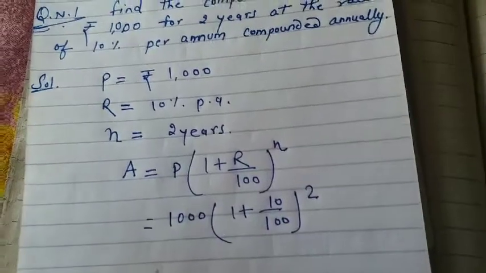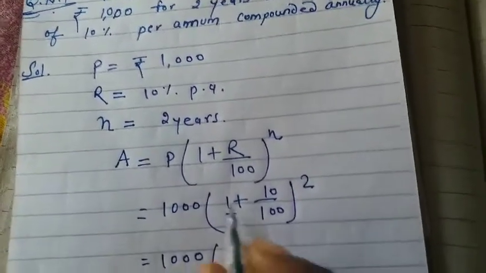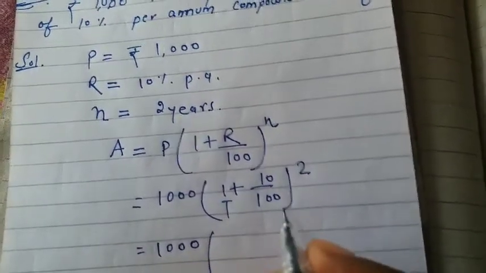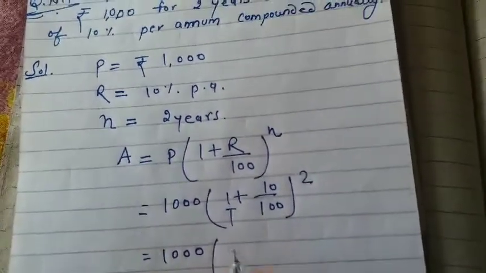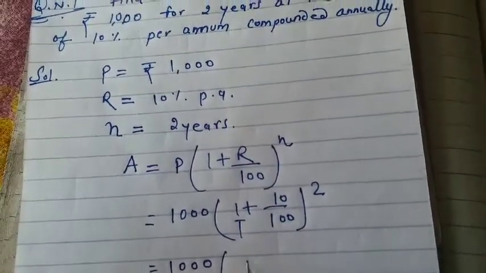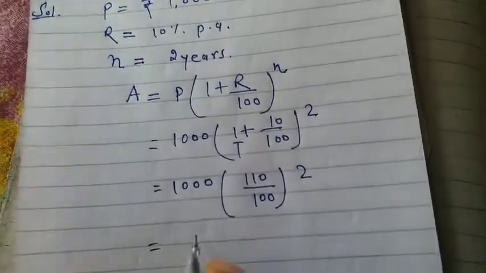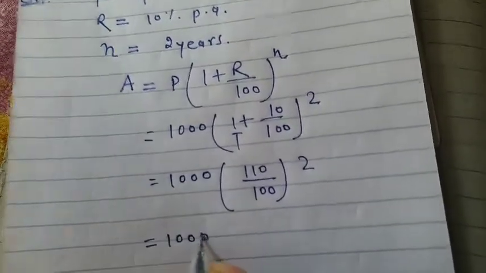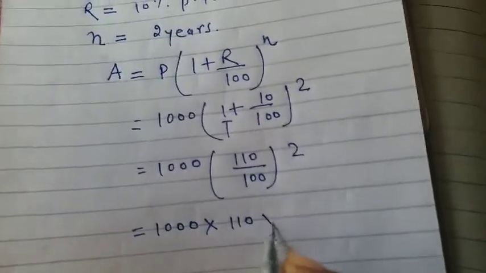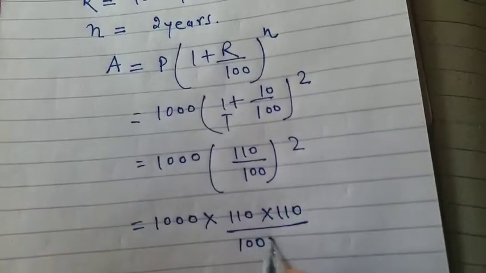Now calculate it. It is 1000 (1 + 10/100); by cross multiplication, it gives (100 + 10)/100, that is (110/100) whole square. Now solving the power, it gives 1000 into 110 into 110 divided by 100 into 100.